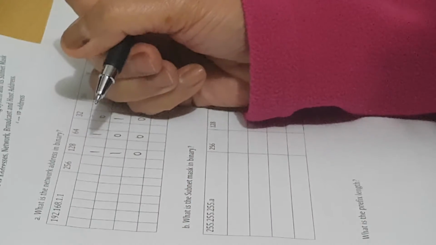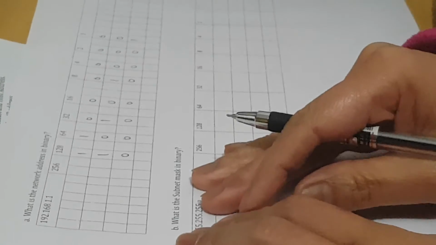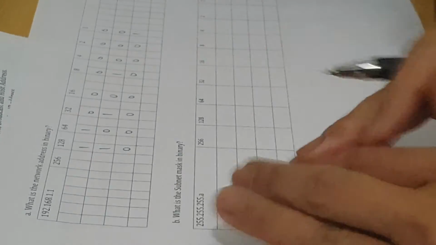Now I'm going to put this binary all together. When you count the network in binary, it should count from left to right.